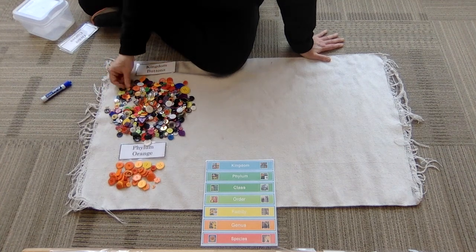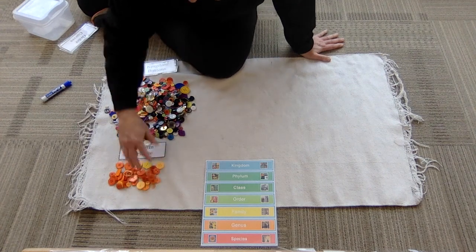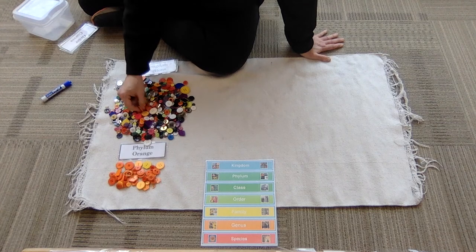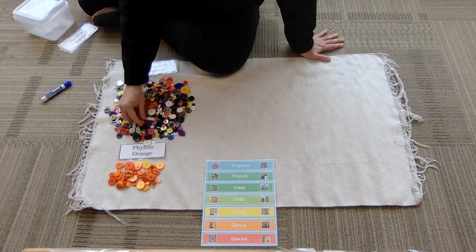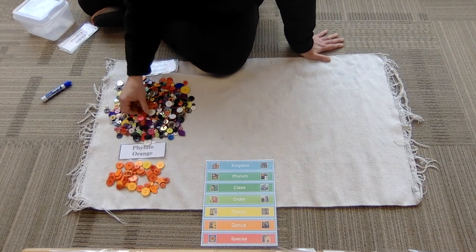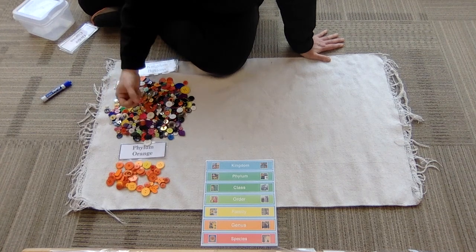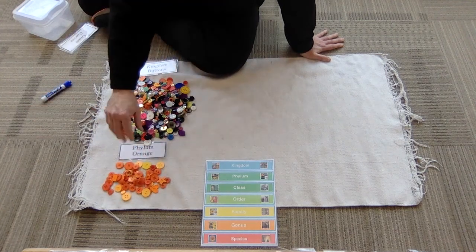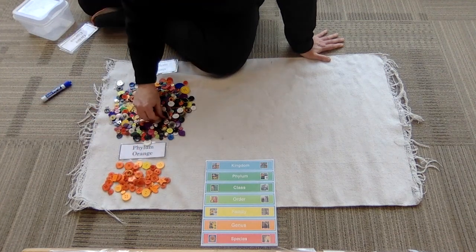Now notice, I'm taking the buttons out of the kingdom of buttons, but that doesn't mean that the orange buttons are not part of the kingdom. They are a subset of the kingdom of buttons. So all of these orange buttons that are going into the phylum here are indeed part of the kingdom of buttons still. Don't feel bad. Don't think they got kicked out of the kingdom. No, they are still part of it. They are just a subset under the kingdom.